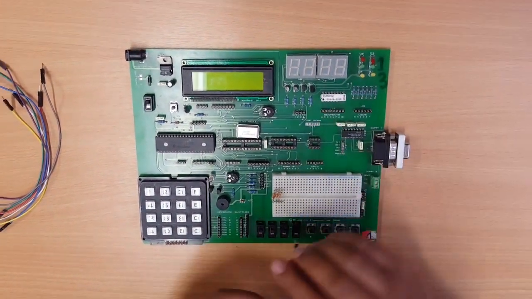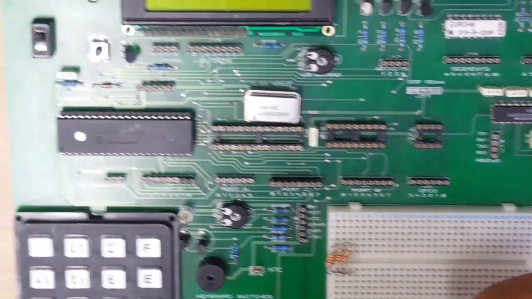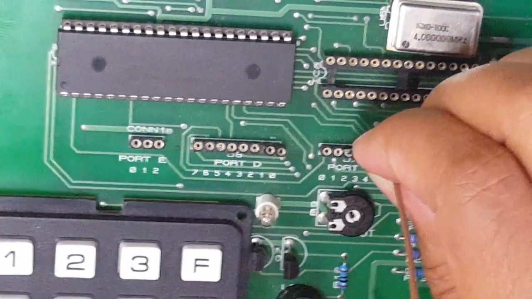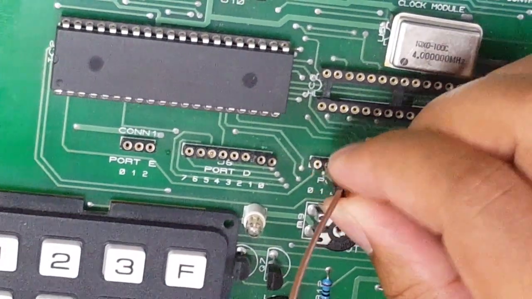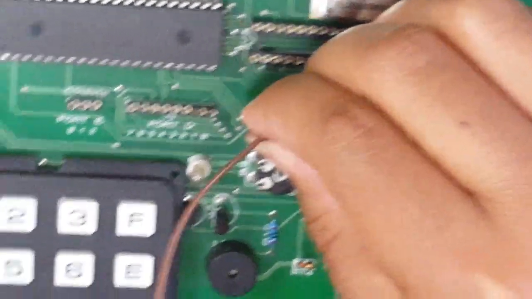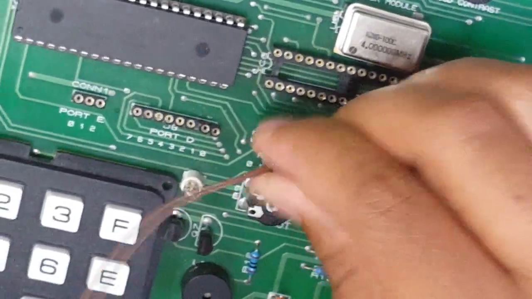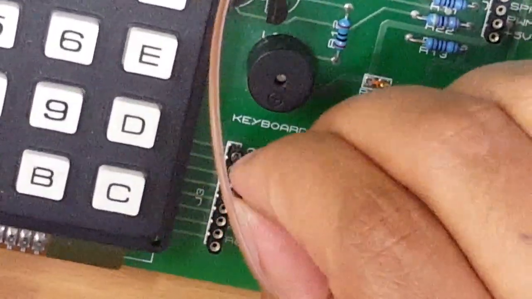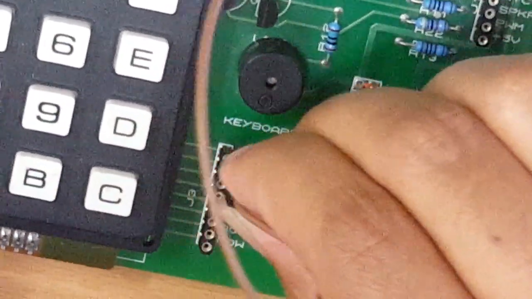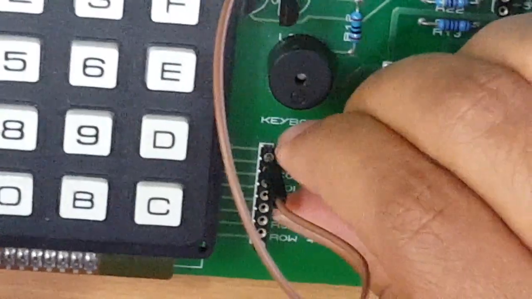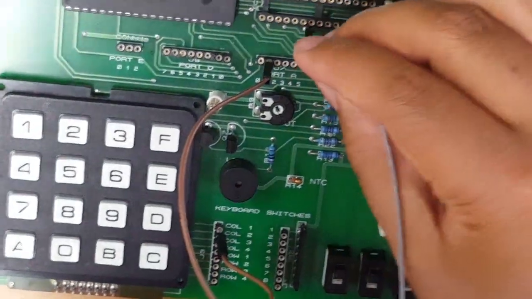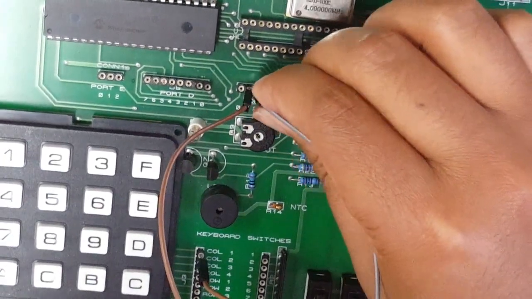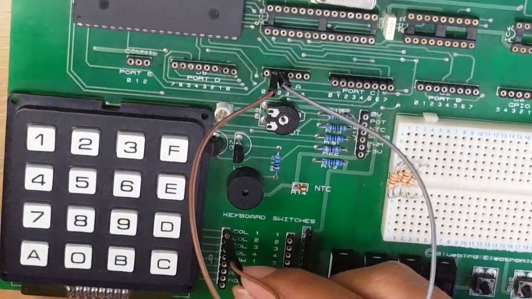So we're going to start with pins 1 to 4, and then do 0 and 5. Pin 1 in port A is going to be connected to column 1 on the keyboard, and pin 2 in port A is connected with column 2.